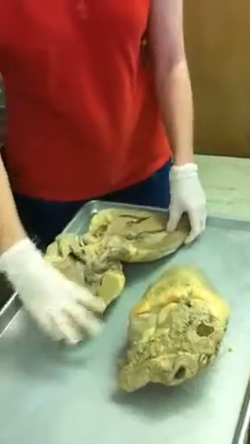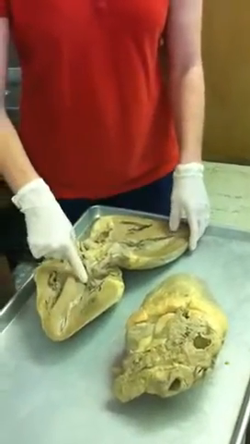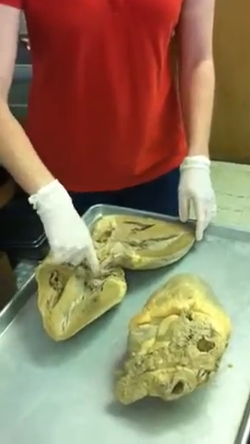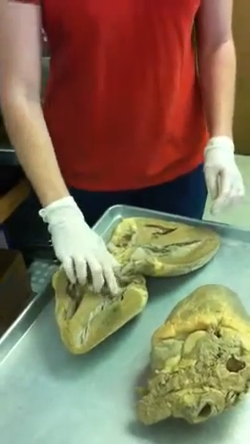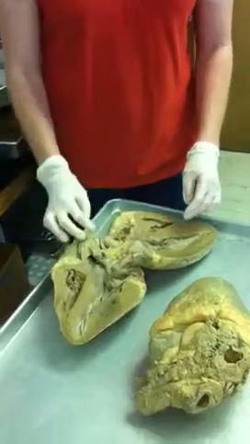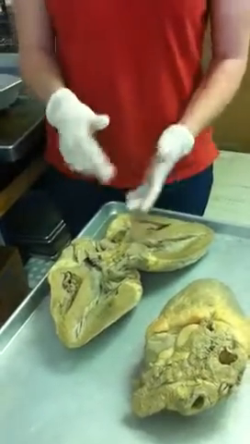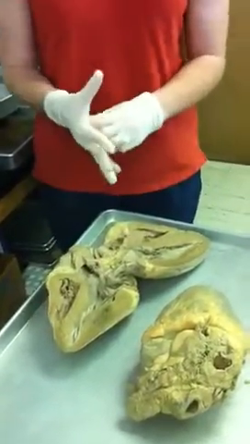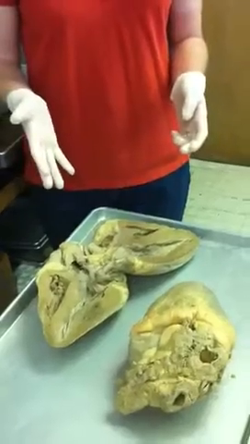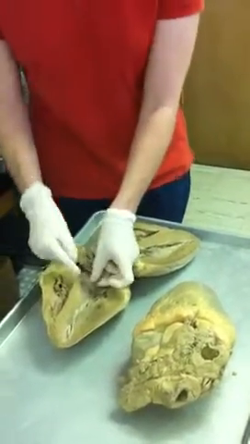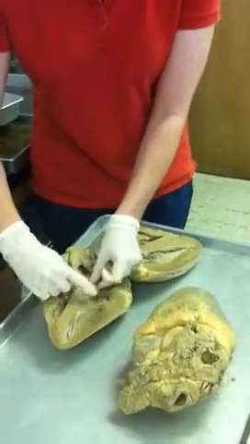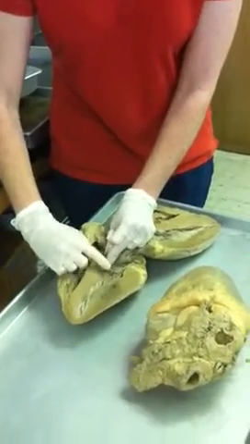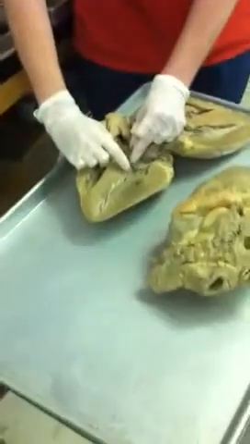Left side, left ventricle, is separated from the left atrium by what's this? Anybody know? It's a valve of some sort. Close. It's the bicuspid valve on the left side, or as you learned in lecture, the mitral valve. Coming down from the bicuspid valve are these stringy things, the chordae tendineae.